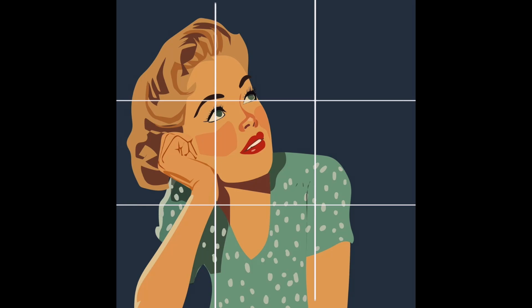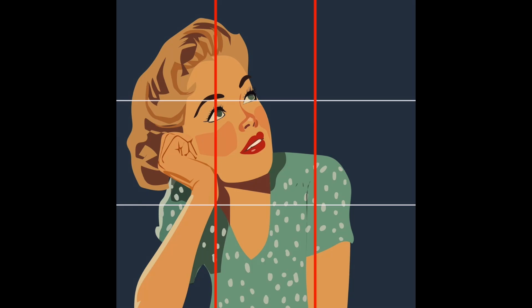Finally, we have an image that isn't a photograph. So let's look at this lady here. And she's looking up whimsically. And as you can see, the body lines up quite well with both of the horizontal thirds. And that eye, again, is on that third dot corner where the horizontal line and the vertical line meet.